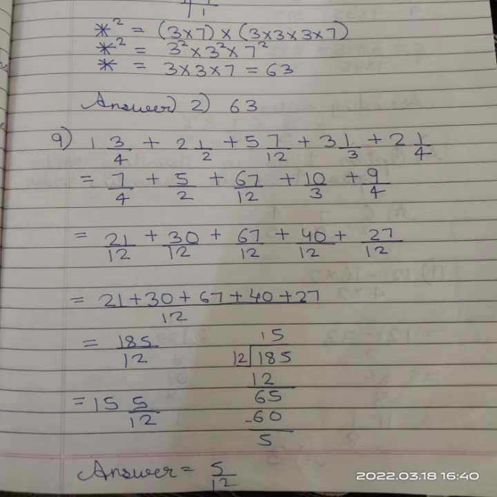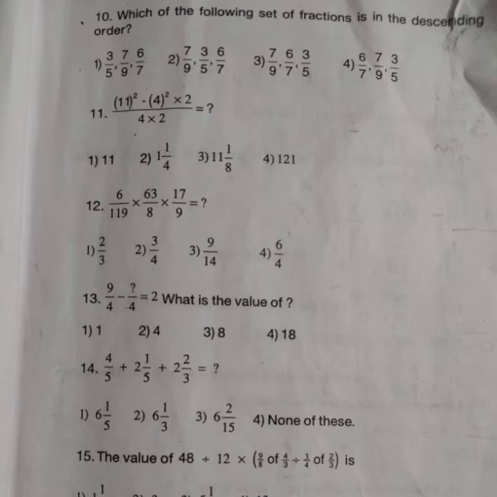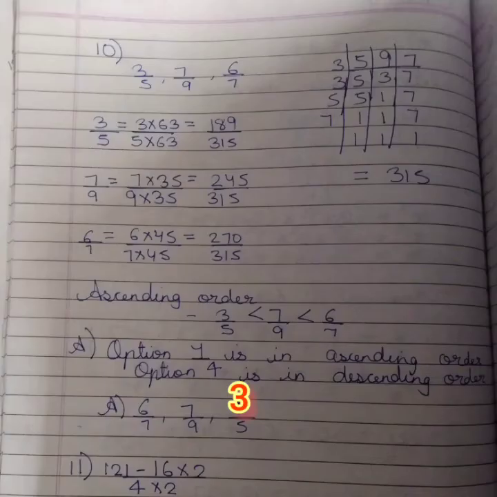Now, the 10th question: which of the following sets of fractions is in descending order? There are only 3 numbers which are repeated: 3/5, 7/9 and 6/7. So you have to compare these 3 fractions and find out. To compare, we'll find the LCM of 5, 9 and 7, that is 315. Now you have to change each and every denominator into 315.